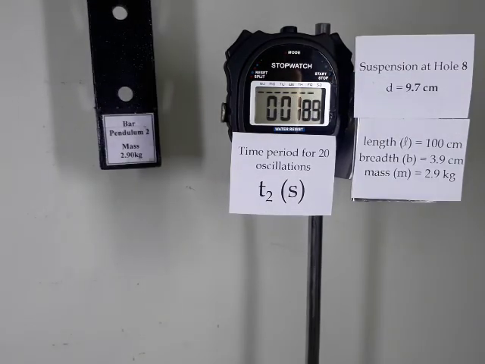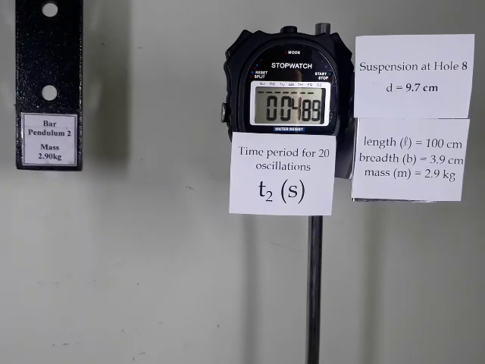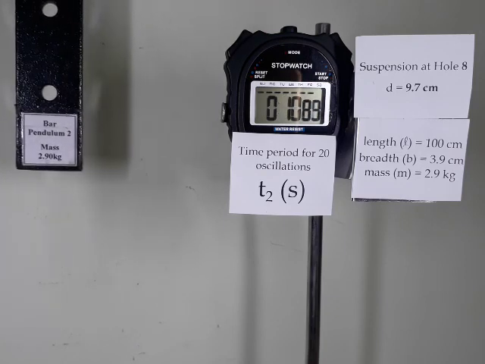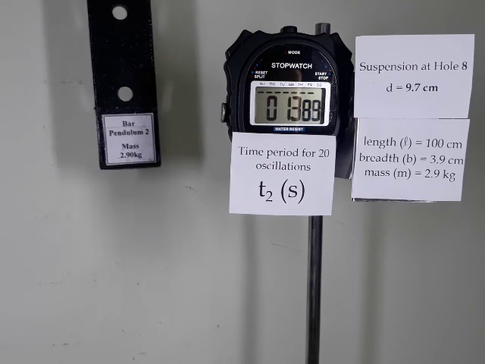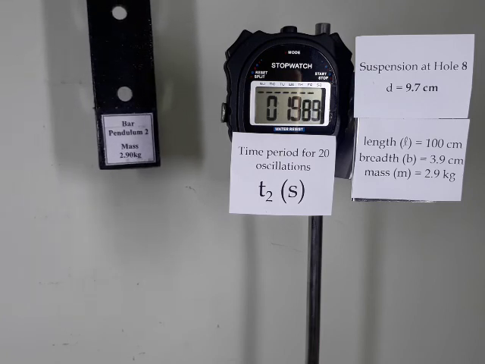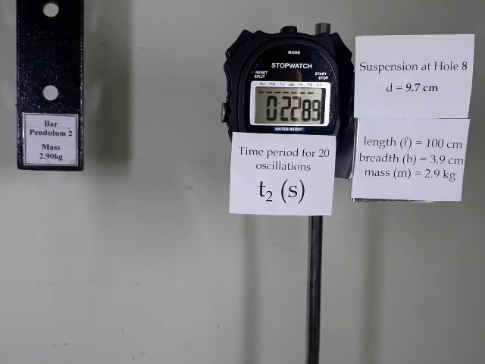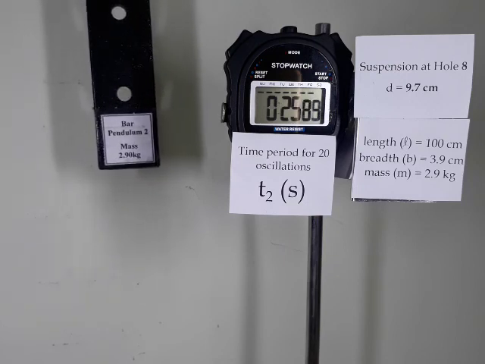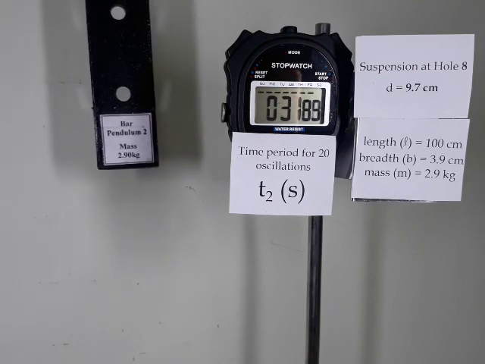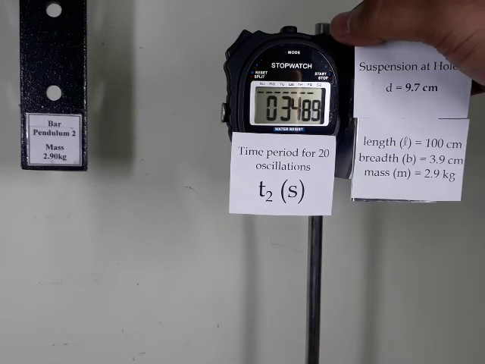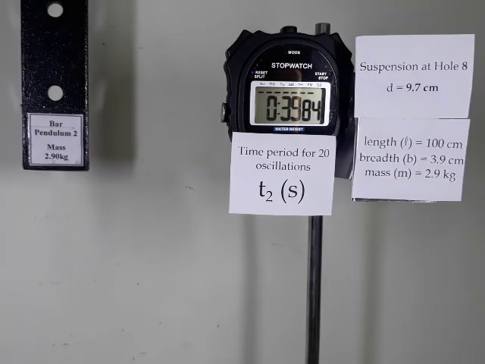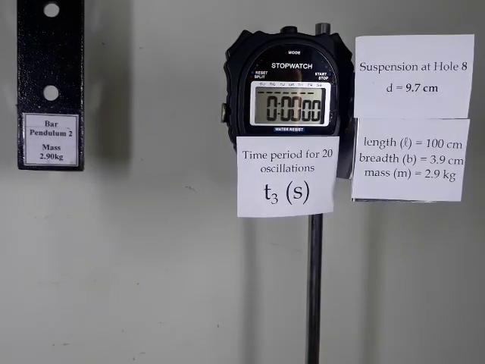Counting up to 20, it is 39.84 seconds. Now for T3.